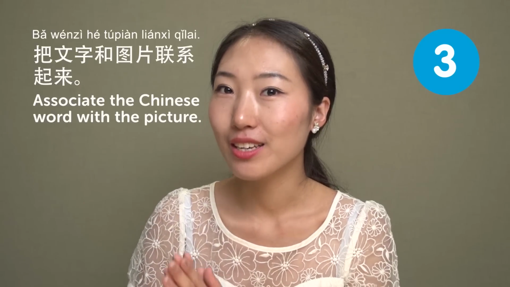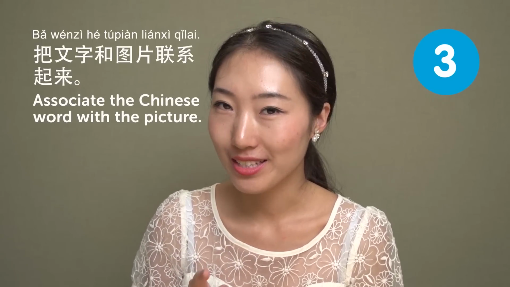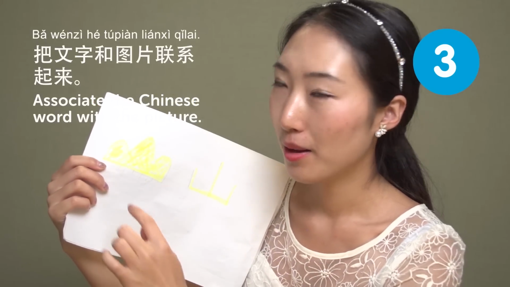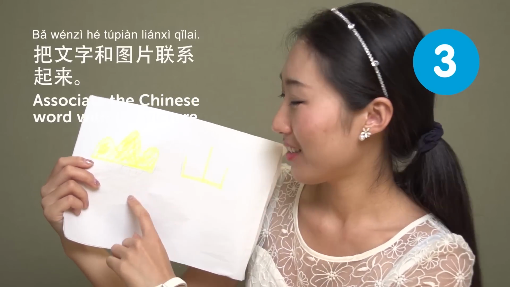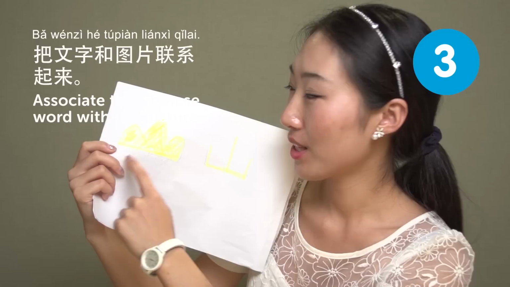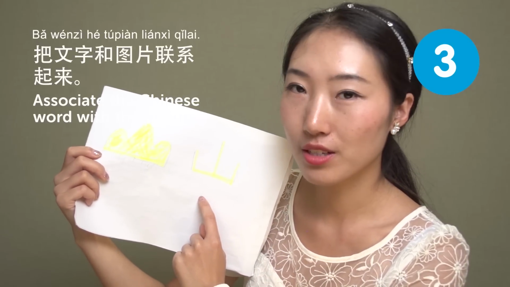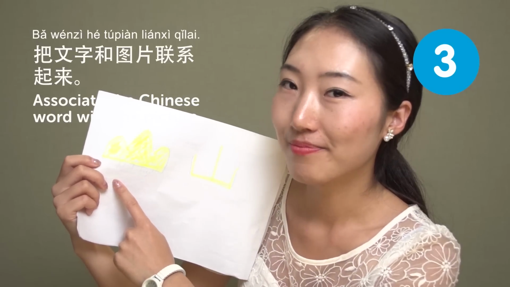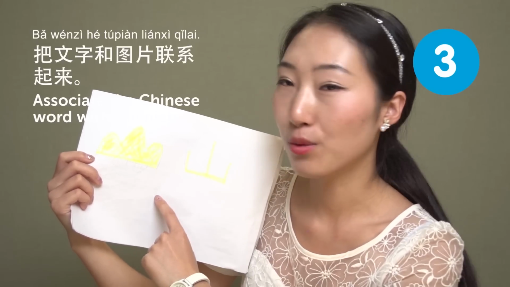Yeah, that's a really efficient way. Let me show you an example. This is a picture of a mountain, and this is a Chinese character. You see this? Actually, the Chinese character originates from the picture, so it's very easy and vivid to learn new words.